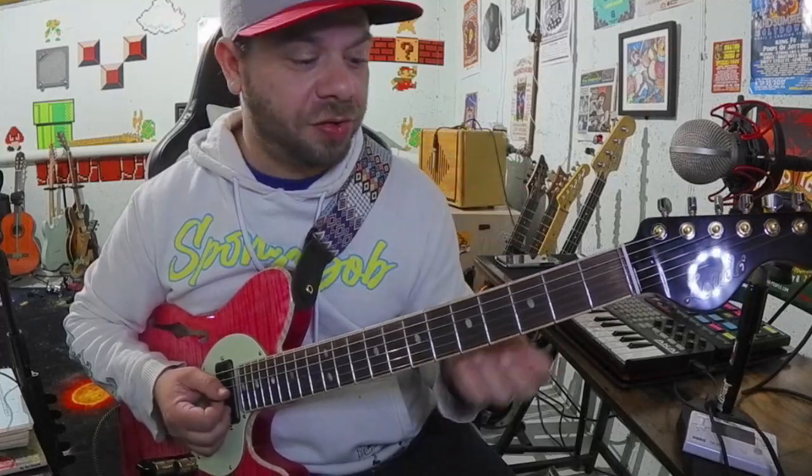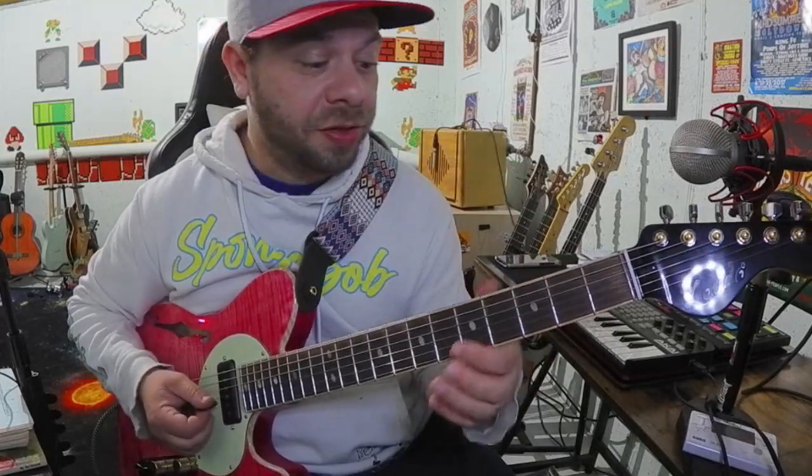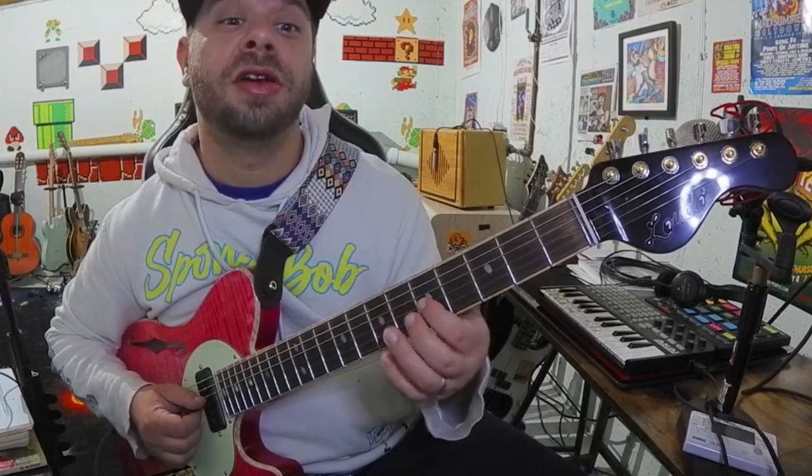And it works because there's 3 melodies, essentially, that happen at the same time. I could just do that on my loop pedal here.